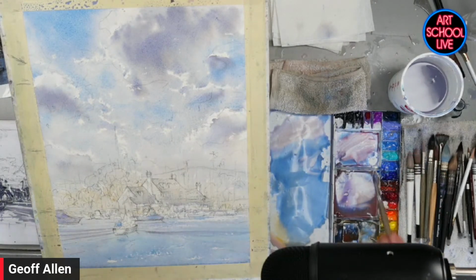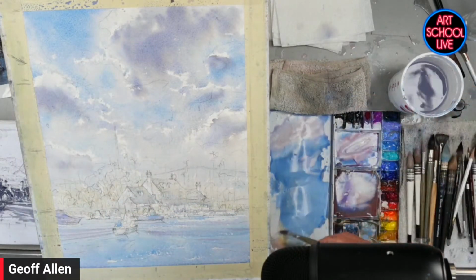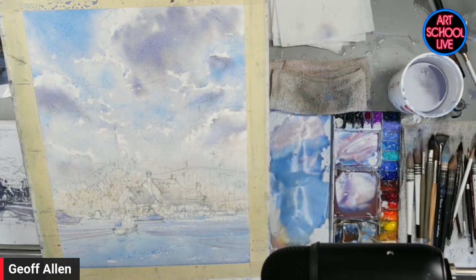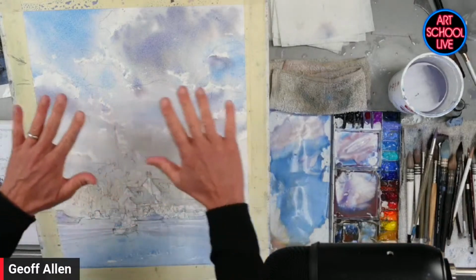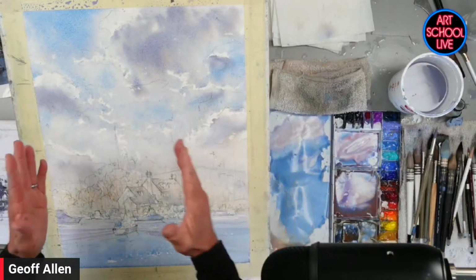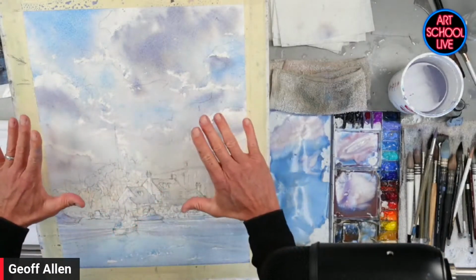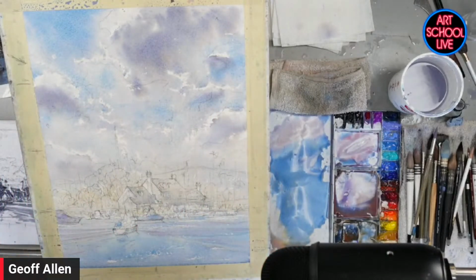I'm just going to do a few more hits of this just to get some of this color down in here, just to kind of connect some of these areas, maybe even some warmth bleeding through. But I want to keep that, and I want to keep these lights. So this is basically the first wash, and if I was looking at a value scale, I'm in that lighter zone.